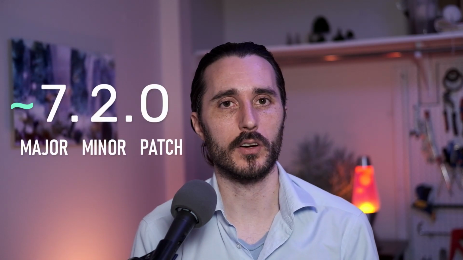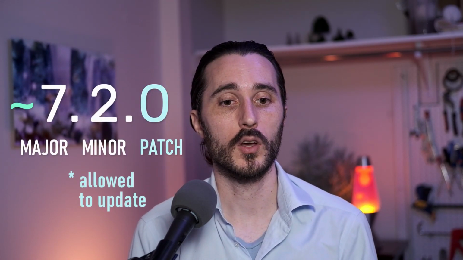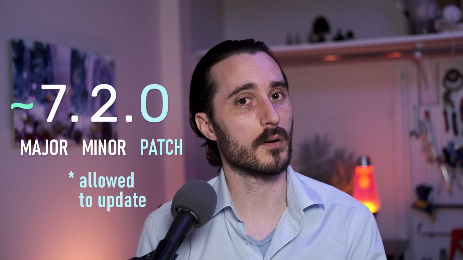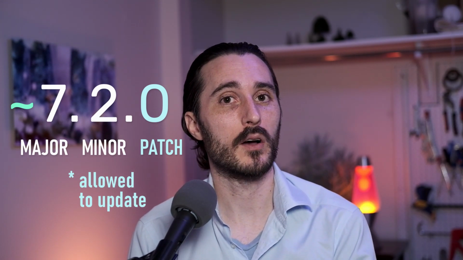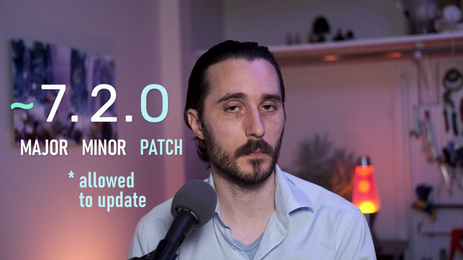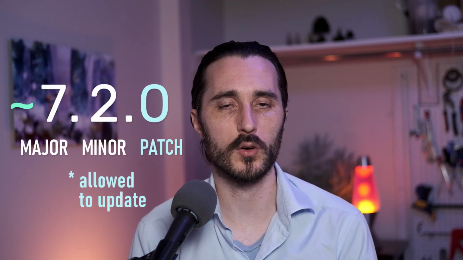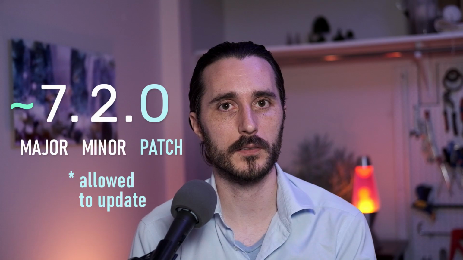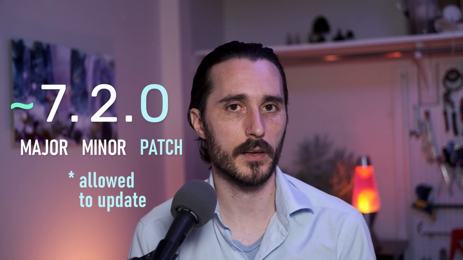Now, the other one that you'll see, which is a little less common, is the tilde character. And what that is saying is that we're going to be a little more restrictive. Instead of updating a patch or a minor, we're only going to allow updates of patches or bug fixes. So I don't even want new features. Maybe I don't want to risk it or whatever. I only want bug fixes. That's definitely not as common, but you will see that from time to time.